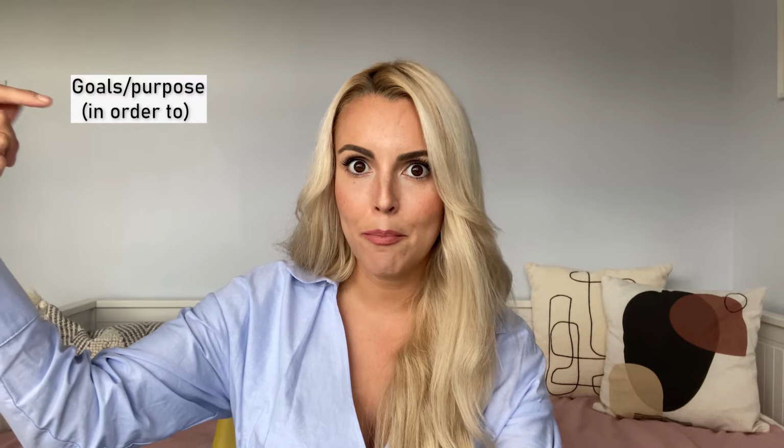Let me remind you, we use it for goals or purpose. Same thing, para. We use it for a destination. I'm going towards somewhere. We use it for a recipient, which sounds very weird, but it's basically who receives something. Presents, things like that. Who is going to receive that? This is for you. Para ti, when something is for someone.